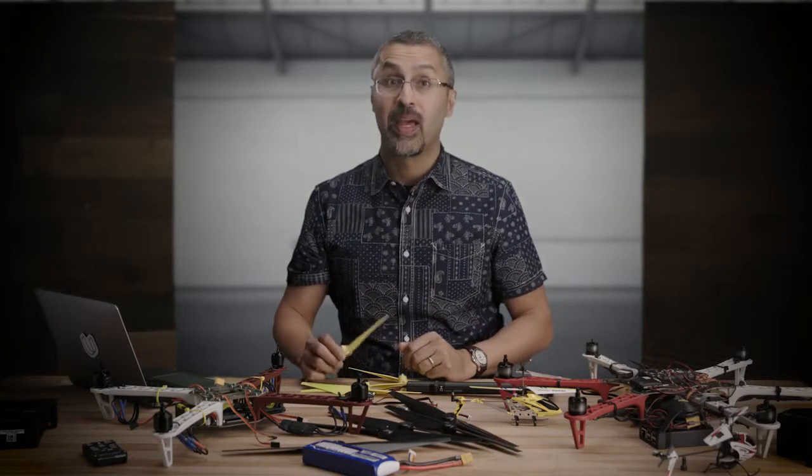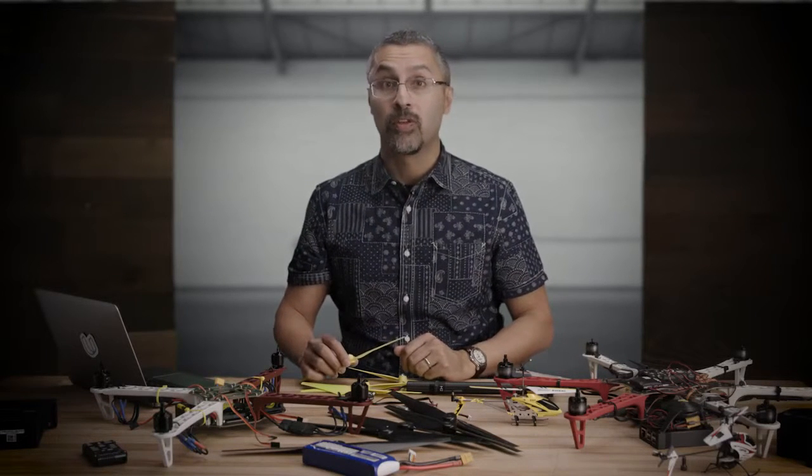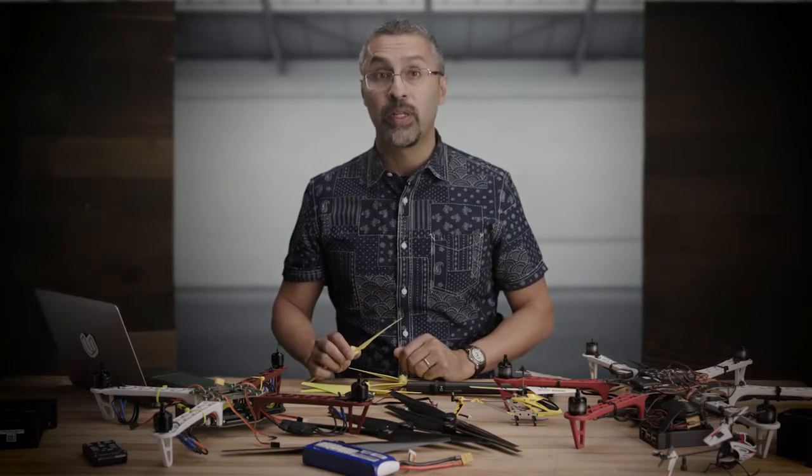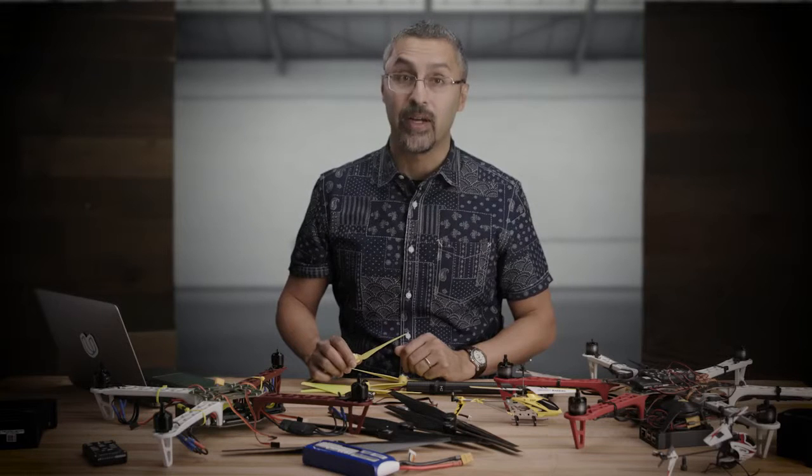So, you can have large pitch props, which are going to move more air per revolution, or you can have low pitch props, which are much flatter and they move less air per revolution. Larger pitch props are generally more efficient, and because they move more air, they're what you want for large motions. But at the same time, they are lower thrust, and so they're not really what you want for hovering a heavy vehicle in the air.